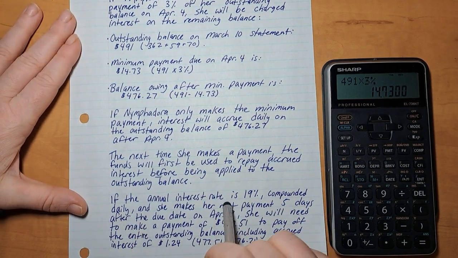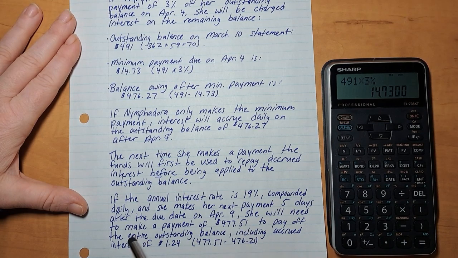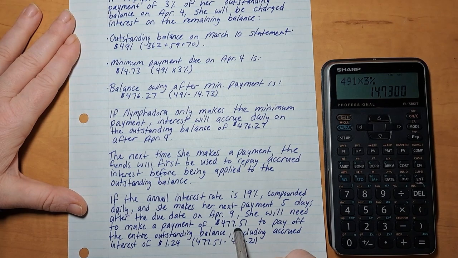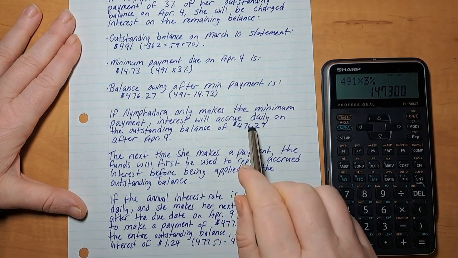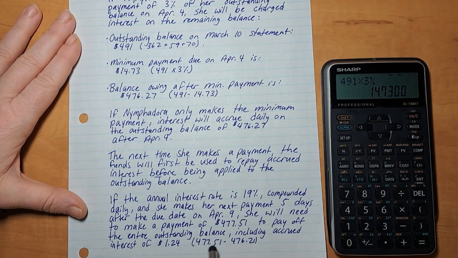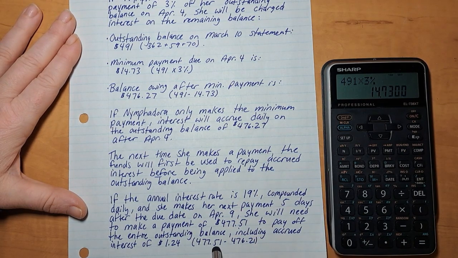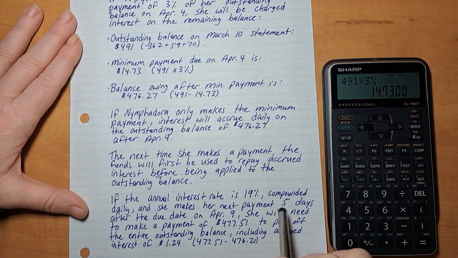And if the annual interest rate is 19% compounded daily and she makes her next payment 5 days after the due date on April 9th, she will need to make a payment of $477.51. And I'll show you in a second how I got this figure, to pay off the entire outstanding balance, including the accrued interest of $1.24, which is this balance, $477.51, minus her total balance, which is $476.27. So this $477.51 is 5 days of interest accruing.